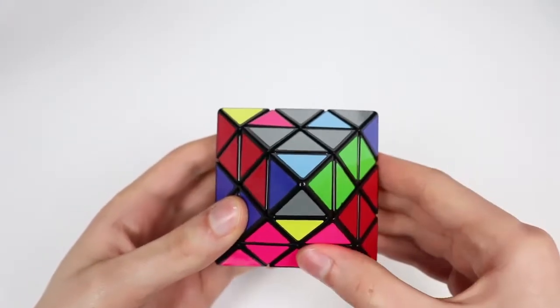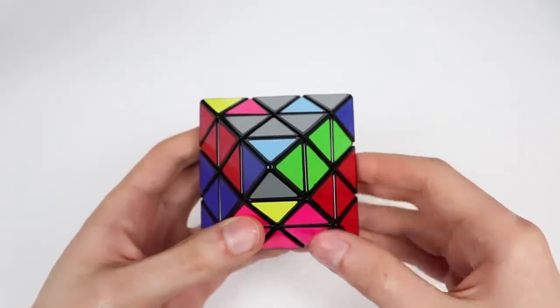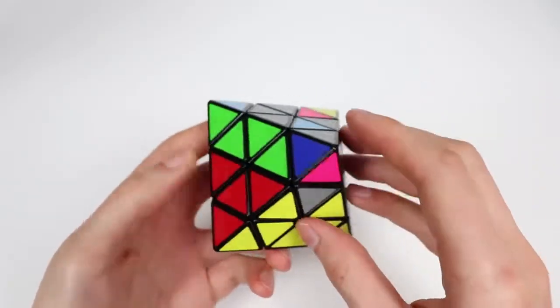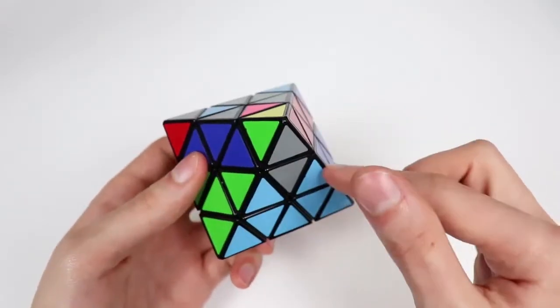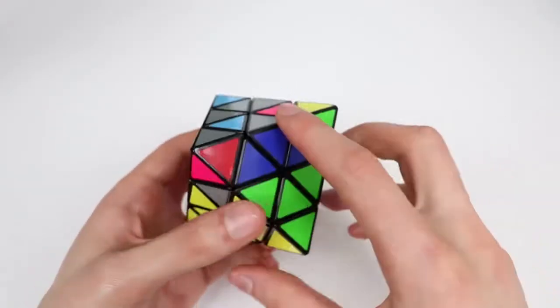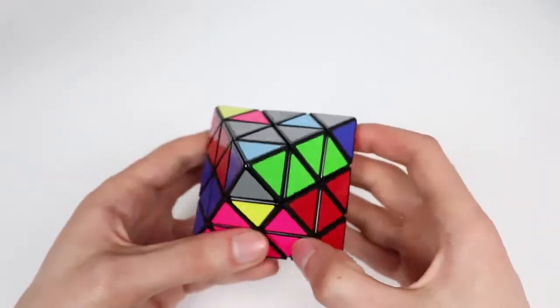However, here's another case, and this one is also an even permutation. Even though it looks like these triangles are no longer solved anymore, we can see that every single triangle is incorrectly off.